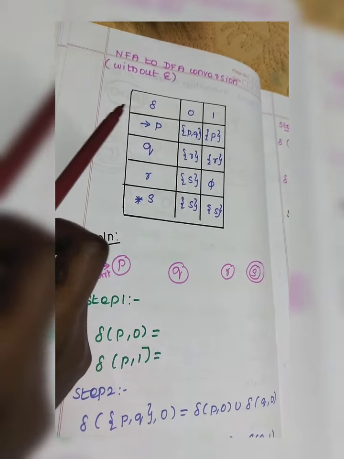Next, R gets the input 0, where will it go? R gets the input 0, it will go to S. So it is 0. And there is no connection between R and the input 1, so there is no need to connect anything. Okay. Next, S gets the input 0, where will it go? Again S. So 0. Again the same state with the input 1. So 0 comma 1. So first you have to draw.